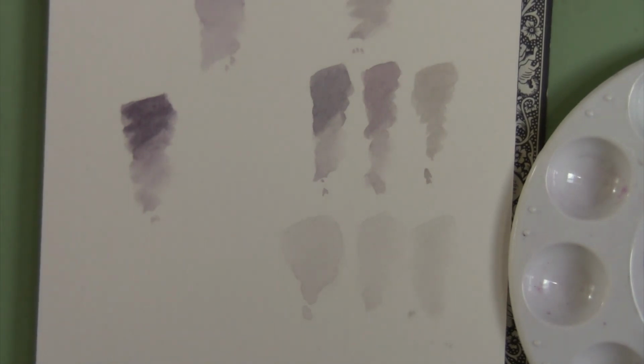So I would definitely do these tests and make a record of what it is. So this one is a little bit more plus ultramarine blue. This is plus permanent rose. And this is plus cad yellow light.